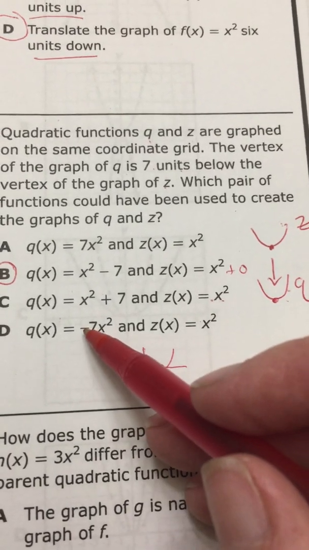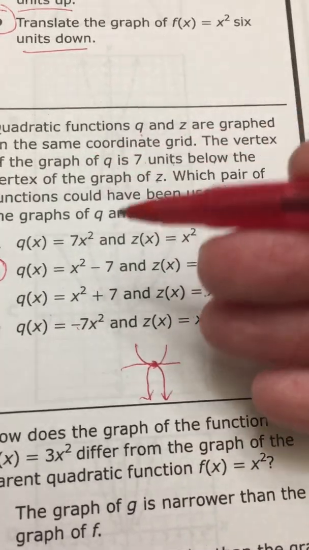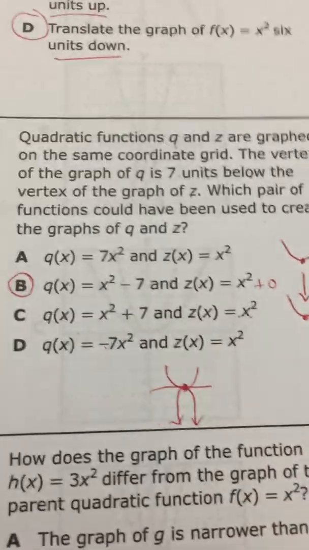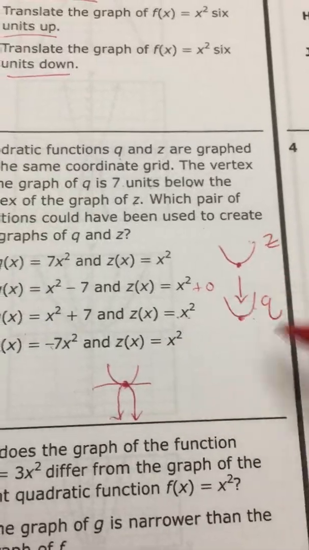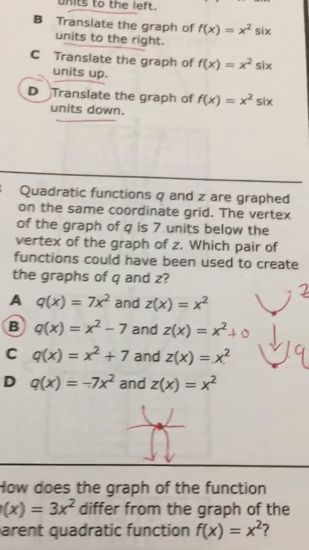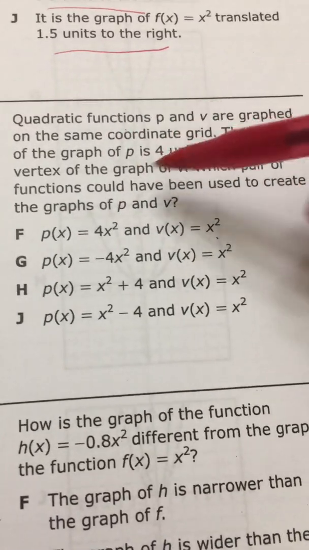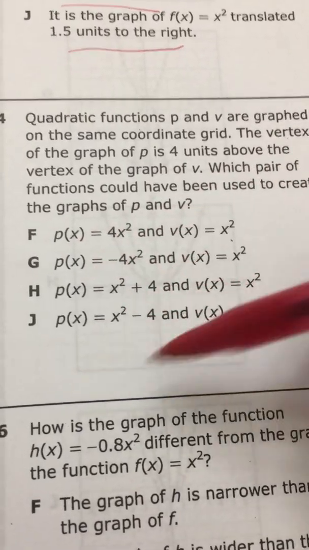So anytime it's a negative sign, it's going to be flipped over the x-axis. Instead of being a smiley face, it became a frowny face. And then, of course, the 7 made it skinnier. Okay, so anyway, you can just put it in the calculator and see what matches the little description of what they did, and that's why I make the little picture of what it's supposed to do. So that's the answer on that one. If you haven't done one on your own, pause the video. Again, make a little picture of what P and V look like, and then go find the pair of equations that matches that picture.